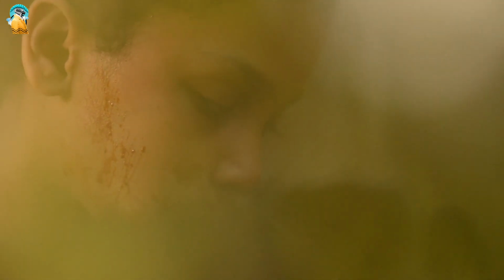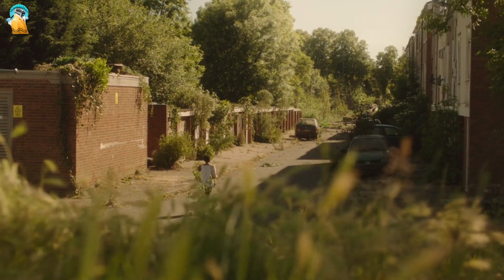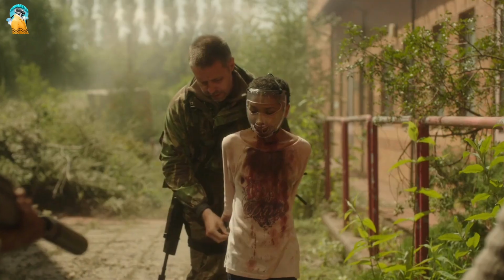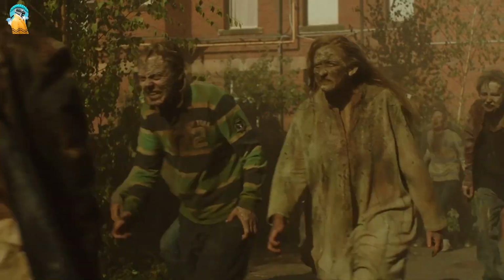After that, she enters an abandoned house and finds a small dog, takes it, and heads towards the hospital to use it as bait to lure the zombies away from the hospital. Indeed, her plan succeeds, and she returns to the hospital.